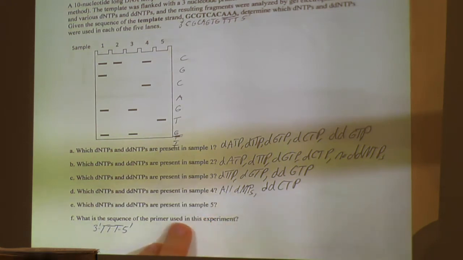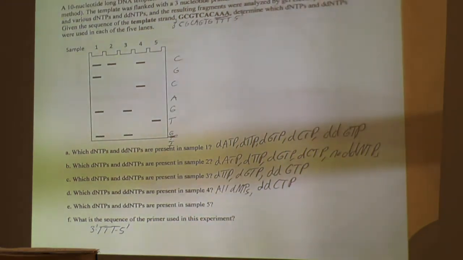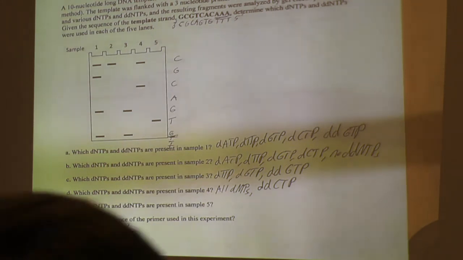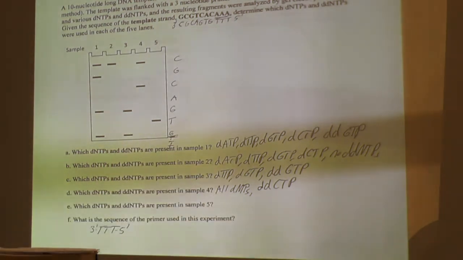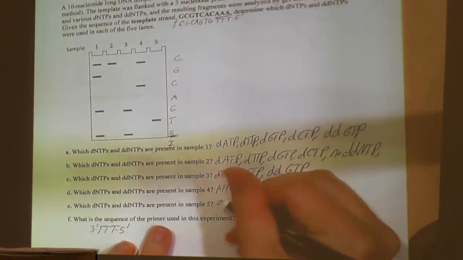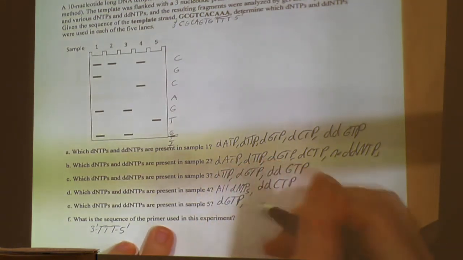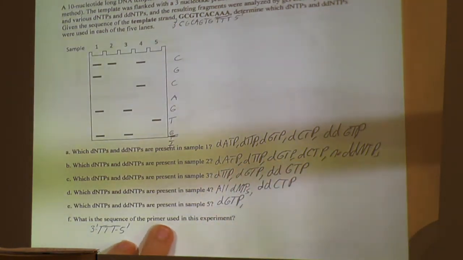So, for sample 5, what dNTPs are present? So, dGTP is present. I heard that somewhere. All right. Is there a dTTP present, though?